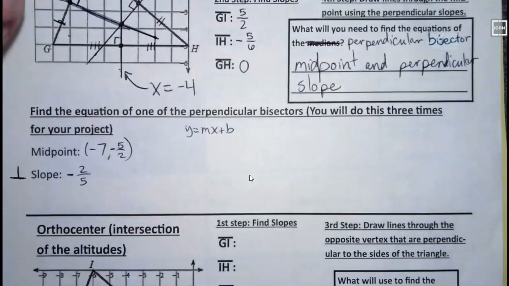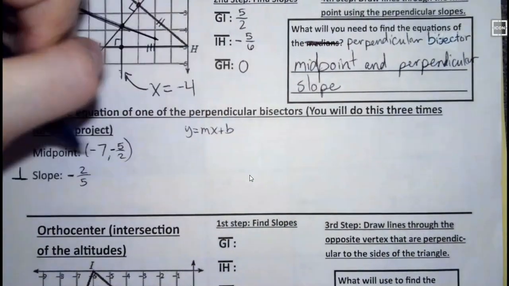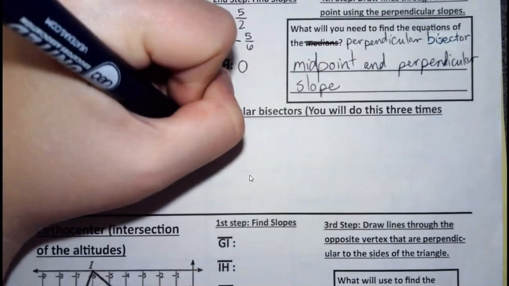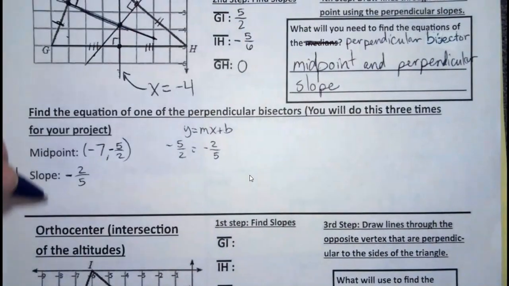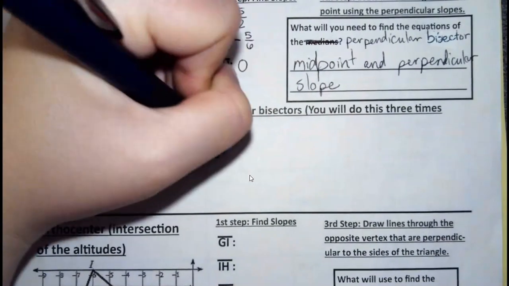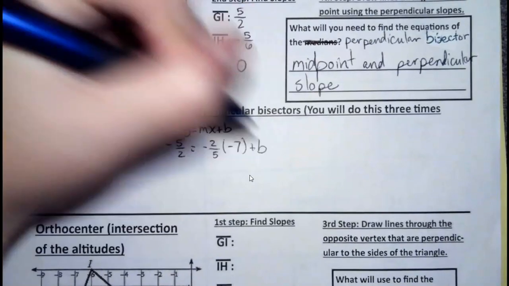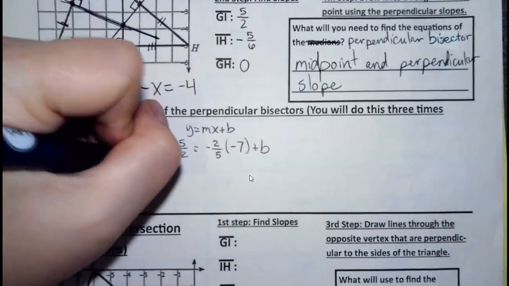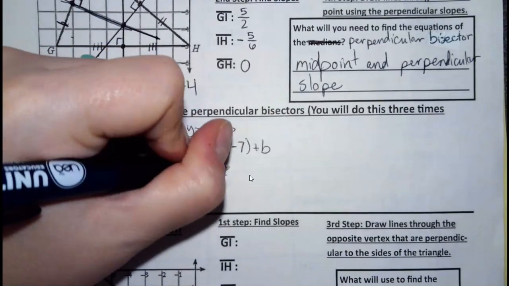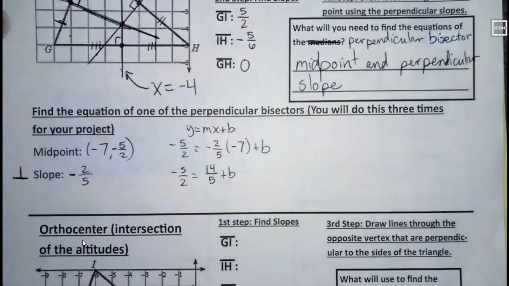All right, make sure you write in the rest of these things on your video. I added some stuff, so pause it, write these in. Now we're going to plug in our midpoint. The y value is -5/2. The slope is -2/5. And this is my perpendicular slope to this midpoint. x is -7 plus b. -5/2 equals +14/5 plus b. And then we're going to subtract 14/5 on both sides.